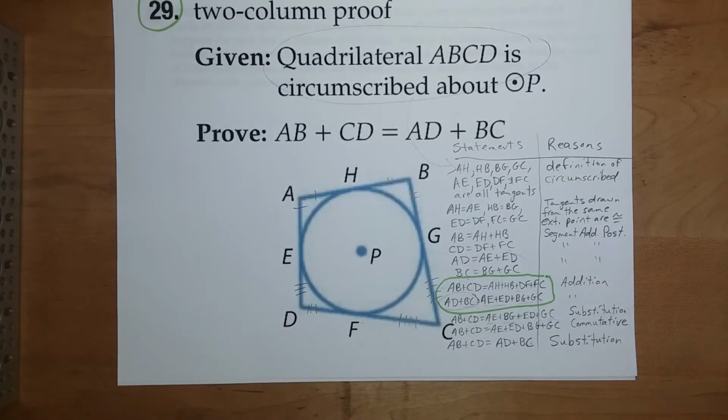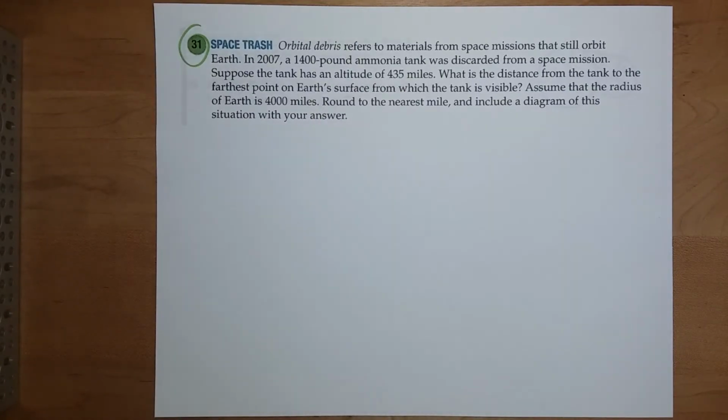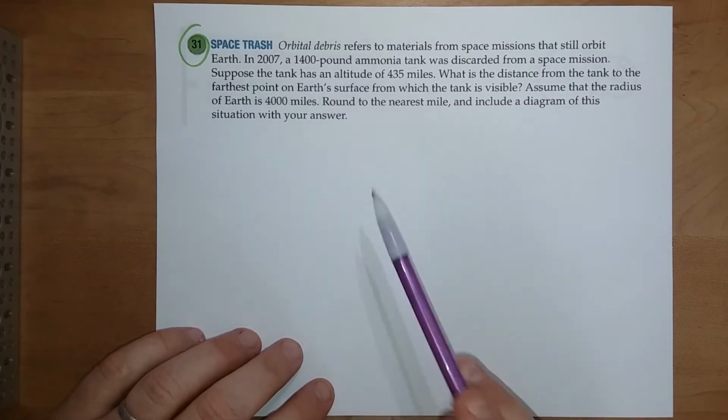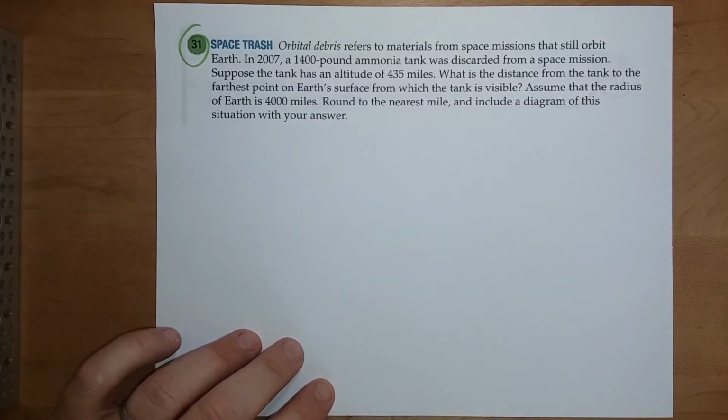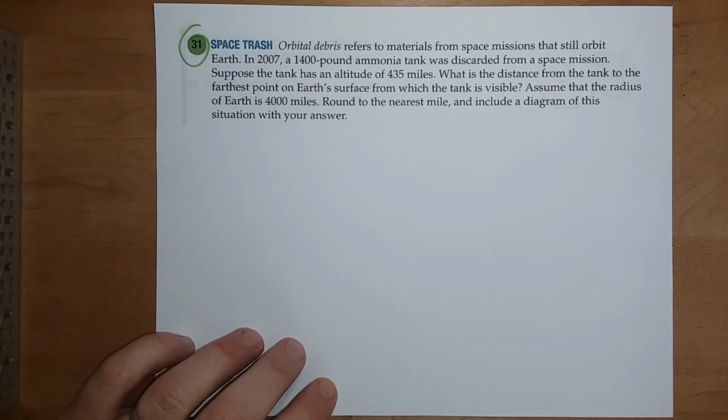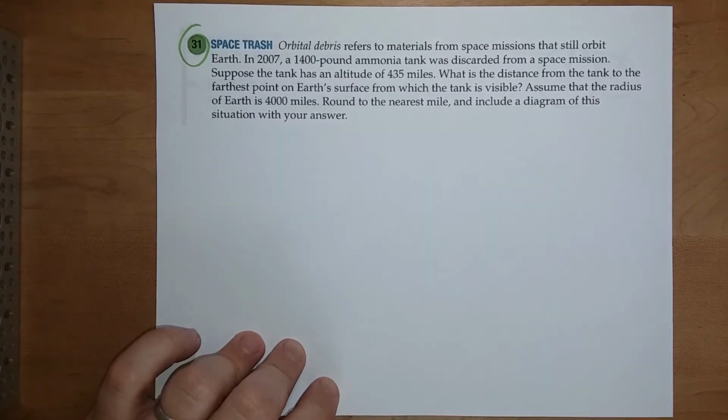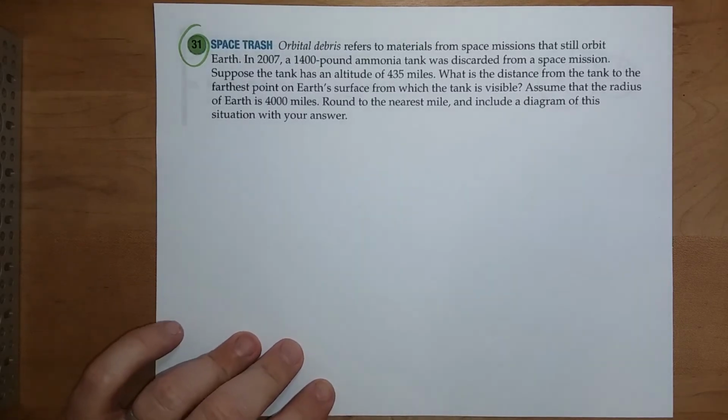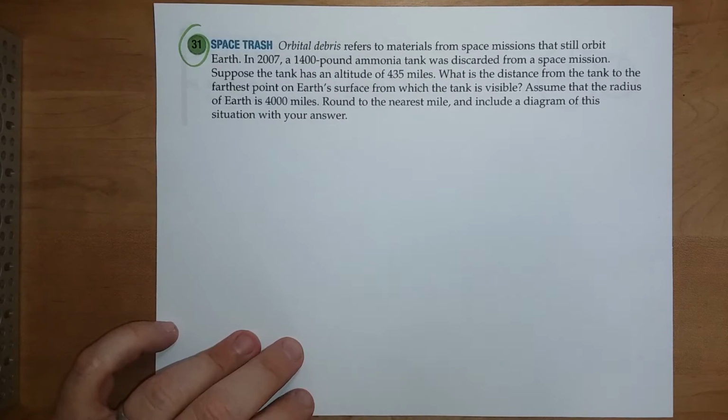Cool. All right, we've got a nice word problem here about space trash. Orbital debris refers to materials from space missions that still orbit Earth. In 2007, a 1,400-pound ammonia tank was discarded from a space mission. Suppose the tank has an altitude of 435 miles. What is the distance from the tank to the farthest point on Earth's surface from which the tank is visible? Assume that the radius of Earth is 4,000 miles. Round to the nearest mile, and include a diagram of this situation with your answer.